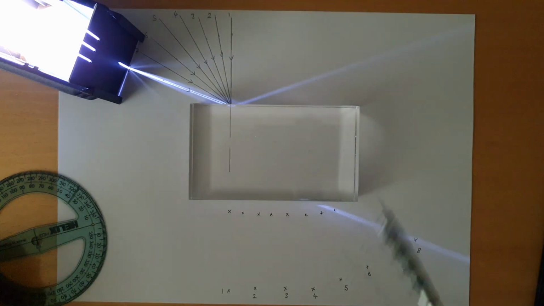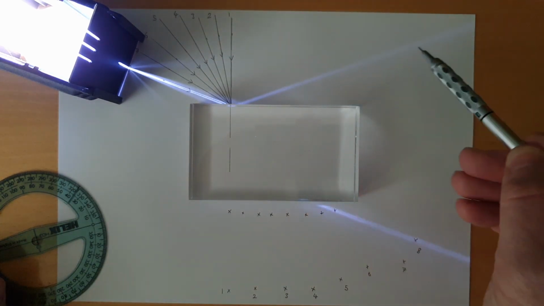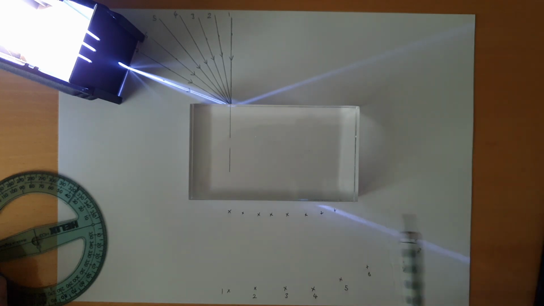Hopefully you noticed as we went along there was also a reflected ray along the top. We're just going to ignore that reflected ray. We're only interested in refraction. I'm going to take this away now, scan it, and then we'll come back and have a look at how to complete the diagram.